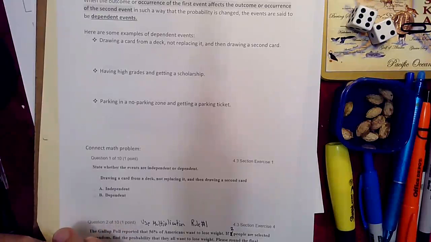Parking in a no parking zone, and then getting a parking ticket.